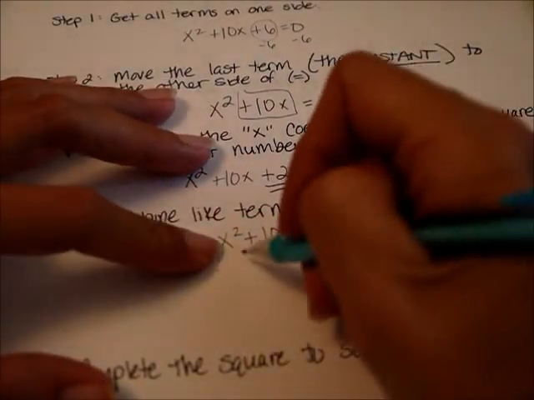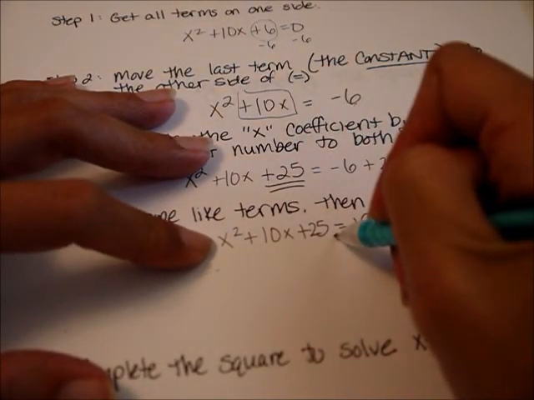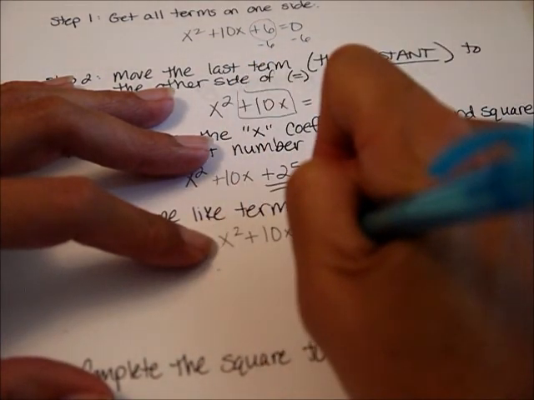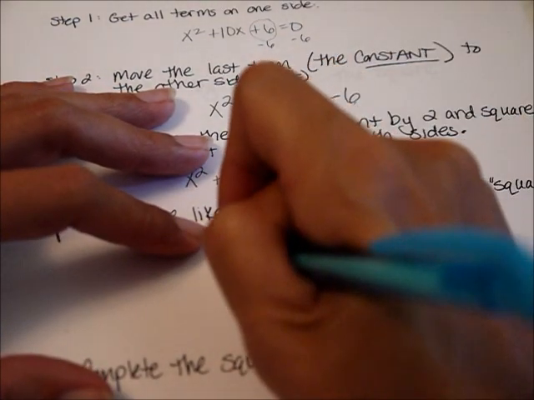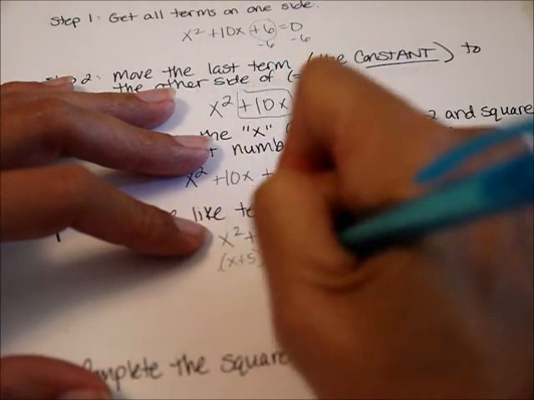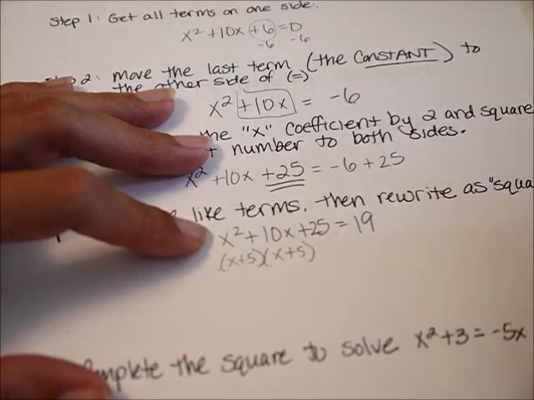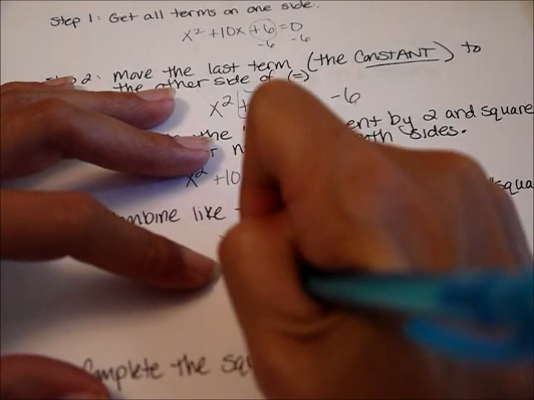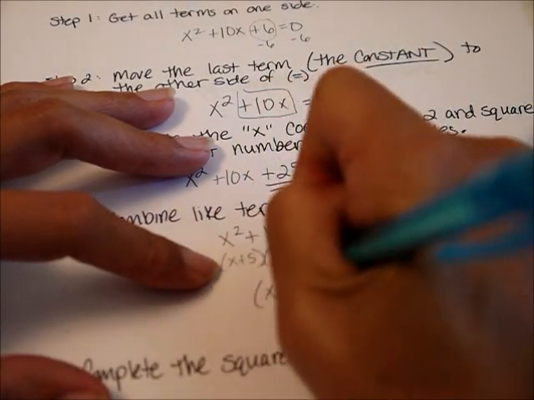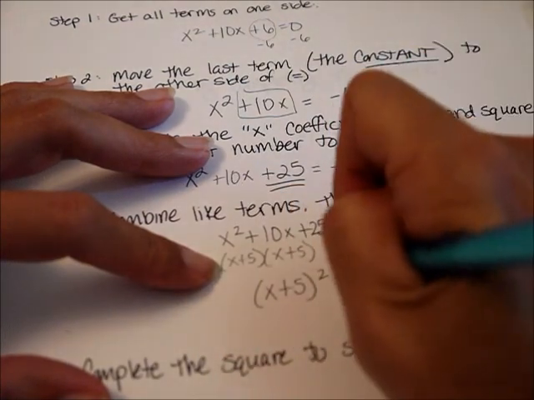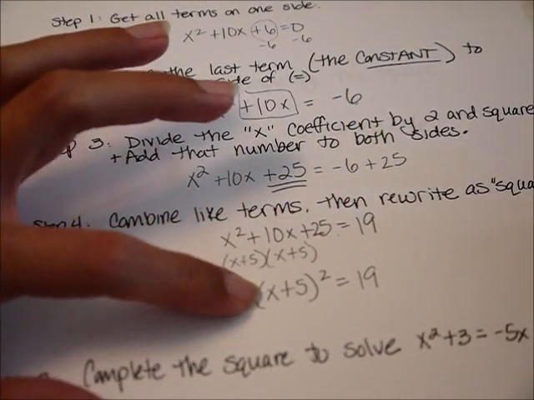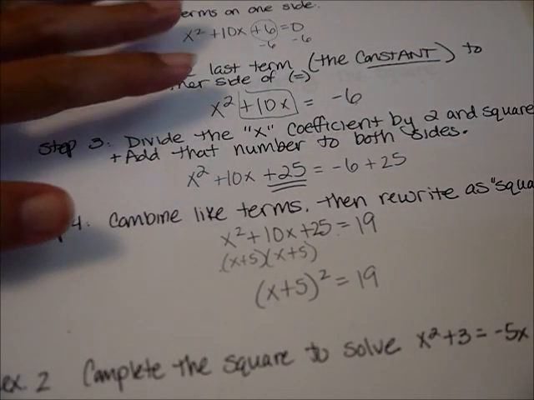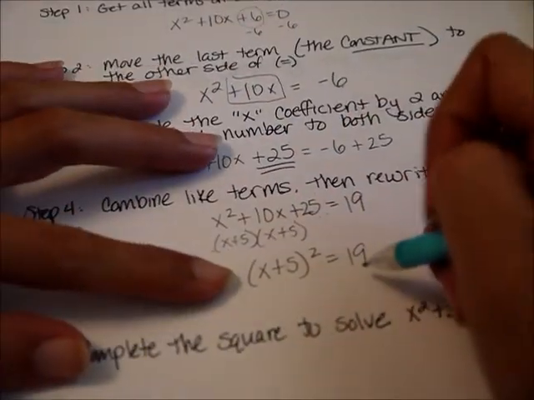And then it says rewrite as squares. Okay, this now is a perfect square trinomial, meaning if we factor this, you're going to have x plus 5 times x plus 5. And the way we write that nicely is x plus 5 squared equals 19. This is the whole goal, is to get it to that. Okay? Now we solve it from here.